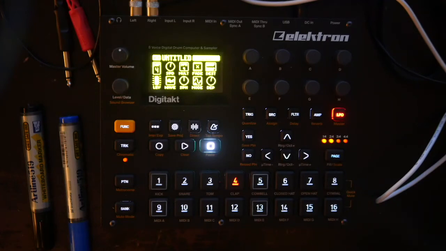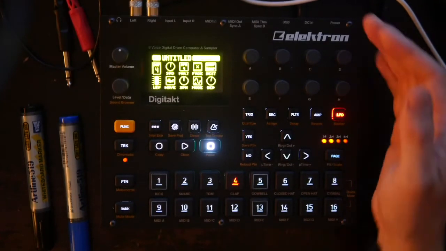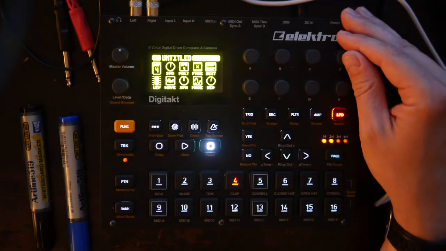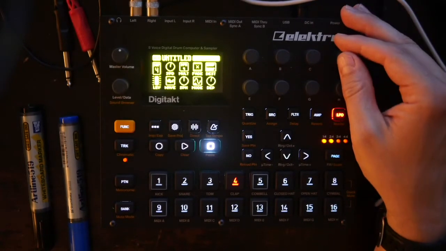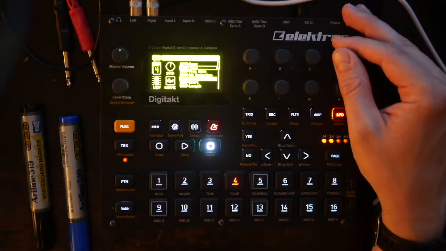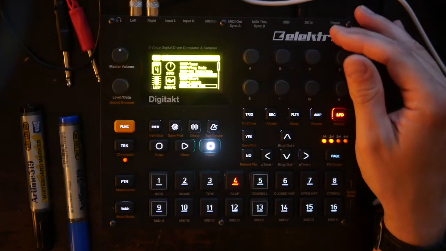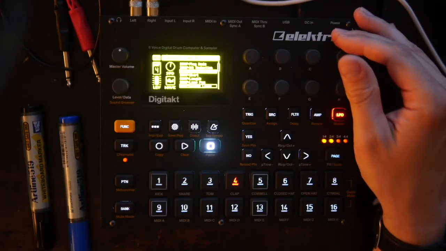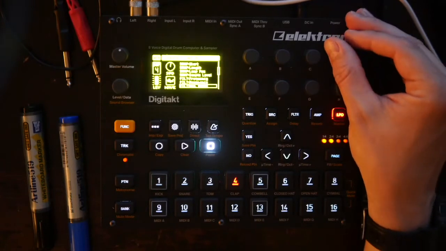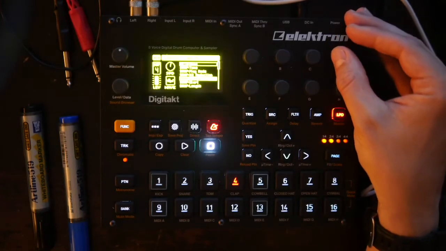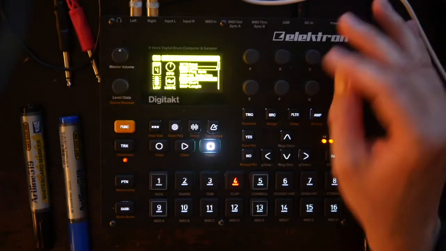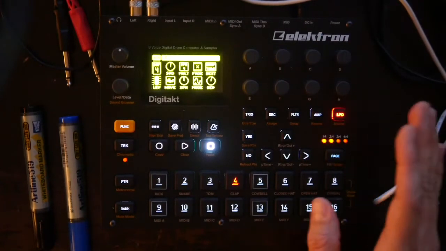Digitakt has one LFO per effect, so to speak, or per trig. And you can route where the LFO will go, what it will affect. For example, you can have it on a tune, play mode, bit reduction, start length, loop, and so on. We're going to start with setting up on a tune, and that is what we're going to work with.